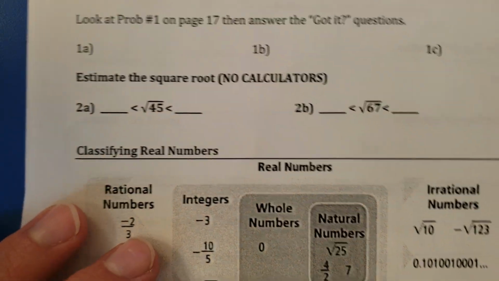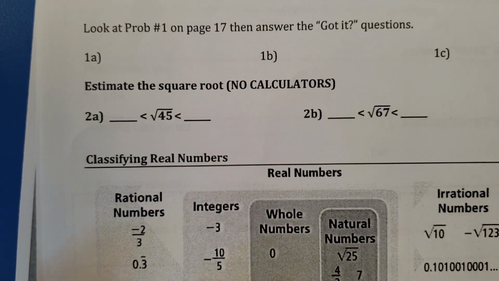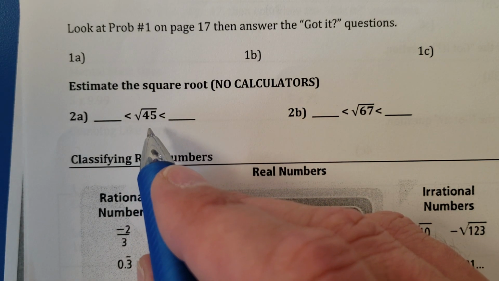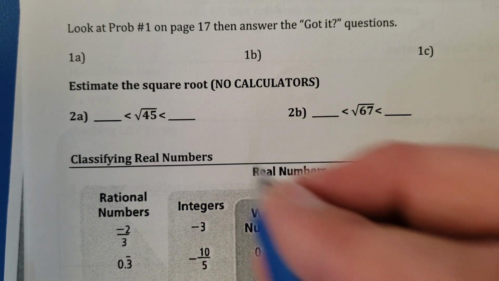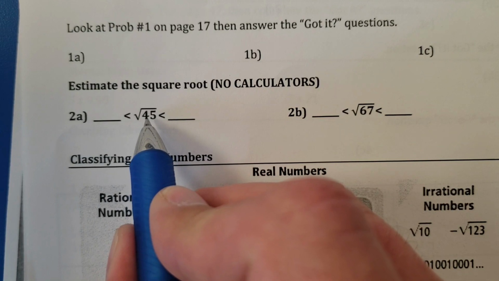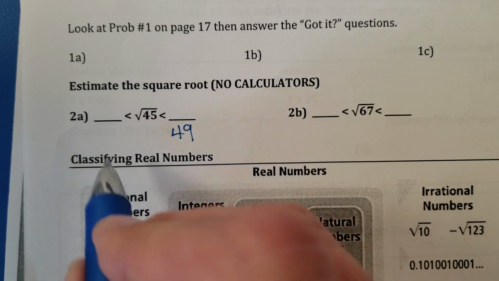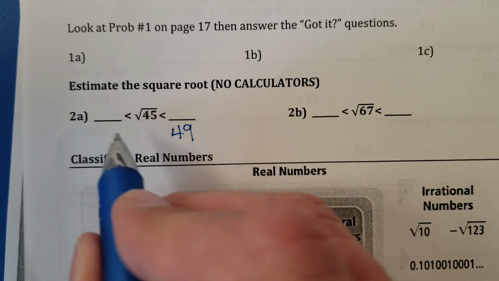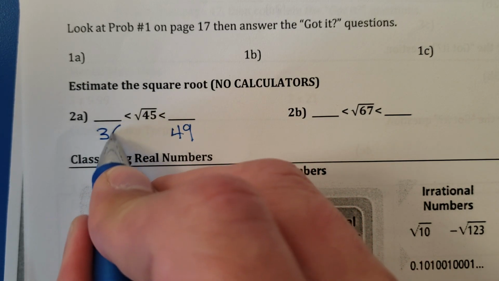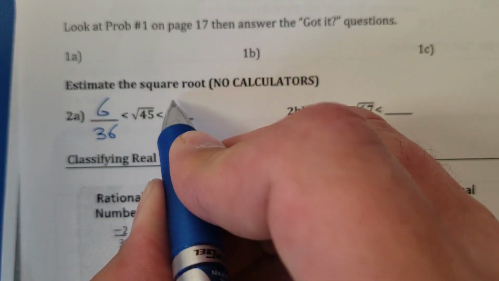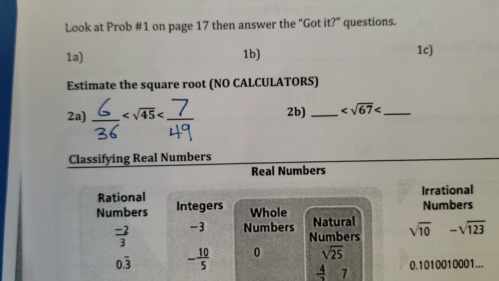to estimate square roots. So we're going to estimate the square root. The square root of 45 would be in between which numbers? Well, if you think about the perfect square list, the next perfect square after 45 would be 49. The first perfect square before that would be 36. So the square root of 45 has got to be between 6 and 7. You kind of see how that works?